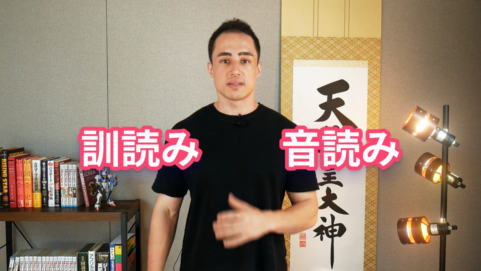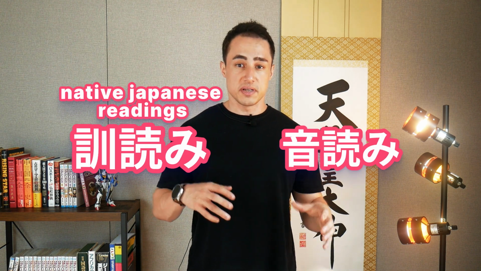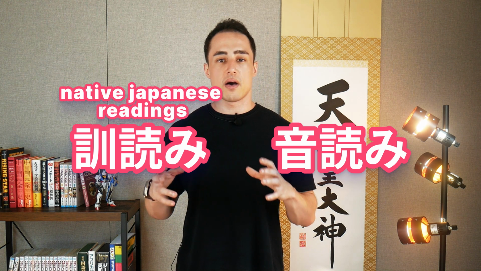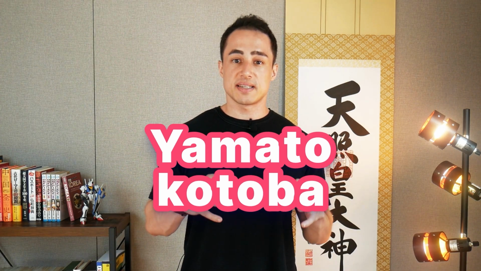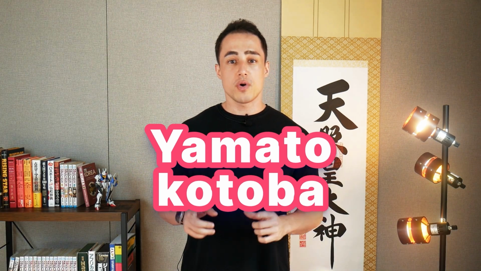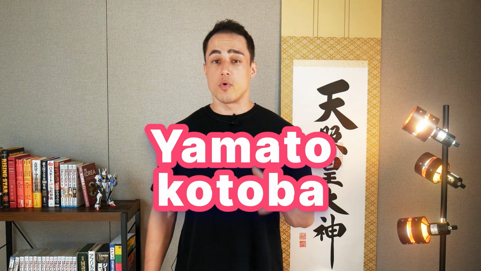As most Japanese learners probably know, there exist two types of readings for most kanji: kun readings and on readings. Kun readings are native Japanese readings, while on readings are those imported from China. Given how fundamental counting is, it's not too surprising that numbers are no exception to this rule. This means that there is a full-fledged number system using yamato kotoba. Yamato kotoba refers to words that existed in the Japanese language before the introduction of Chinese or foreign words.